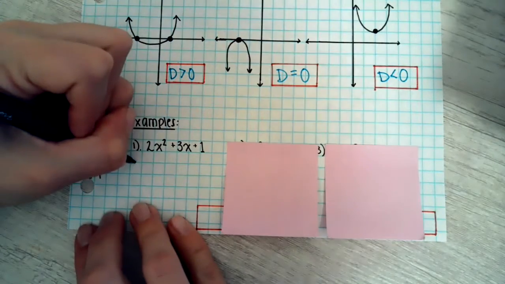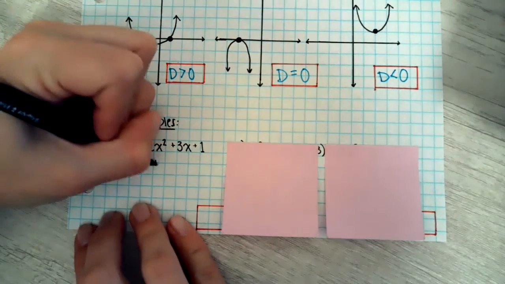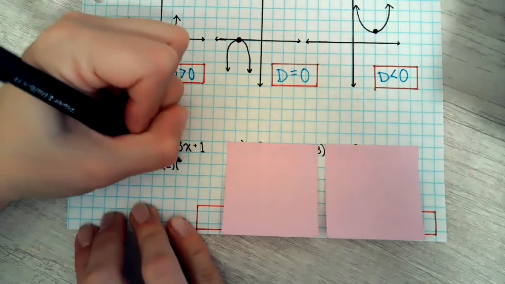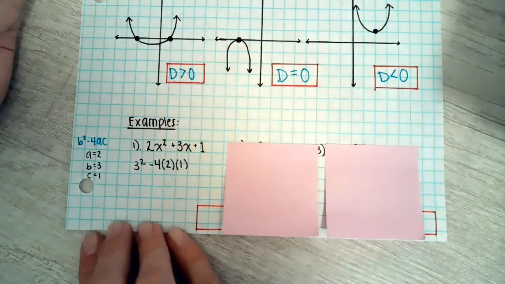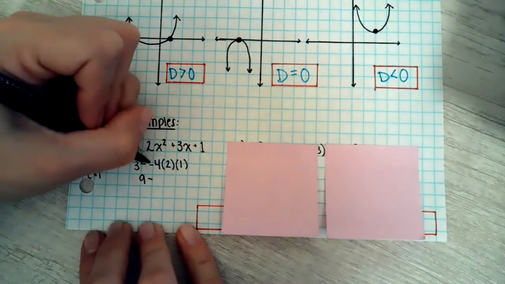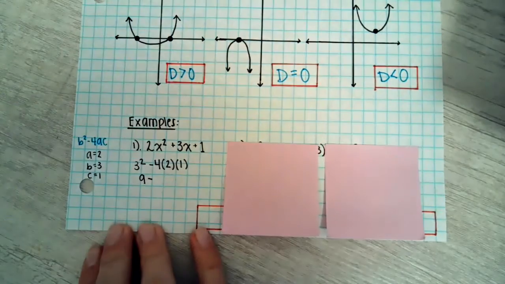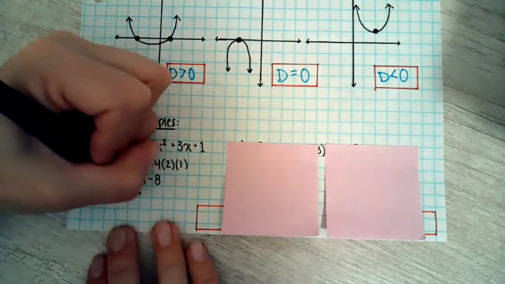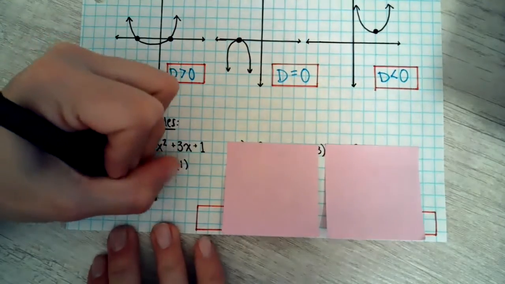b squared is 3 squared, minus 4 times a, which is 2, times c, which is 1. Solving this, we get 9 minus 4 times 2 is 8, times 1, 8. So 9 minus 8, or 9 plus negative 8. Our answer is 1.